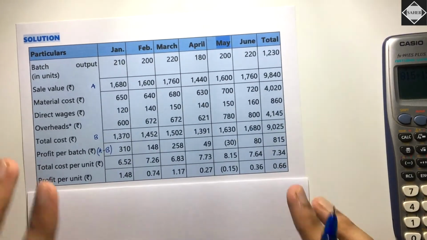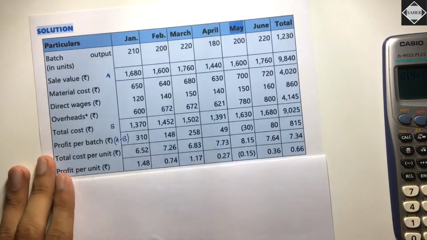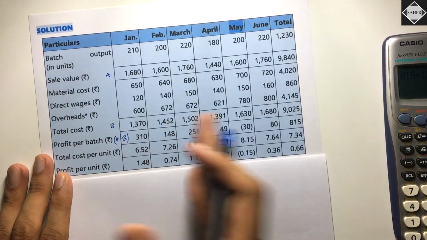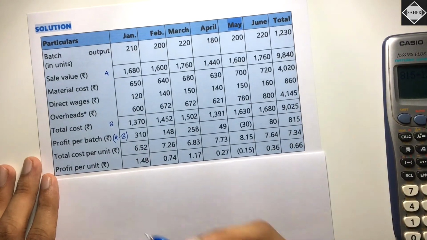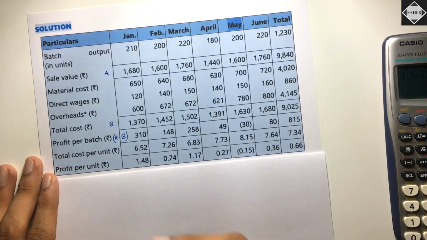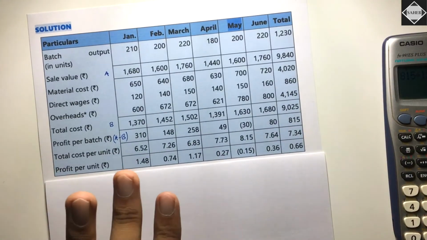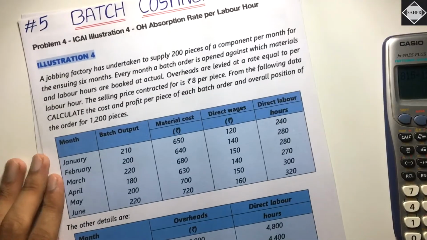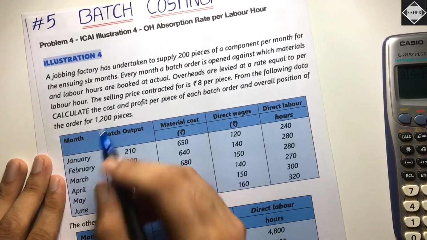So till here we have completed our two requirements. The first one was calculating the total cost and the profit of each batch. That's over. The second one was calculating the per unit figures of total cost and profit. That's also finished. The third requirement was the overall position of the order for 1200 pieces, isn't it?